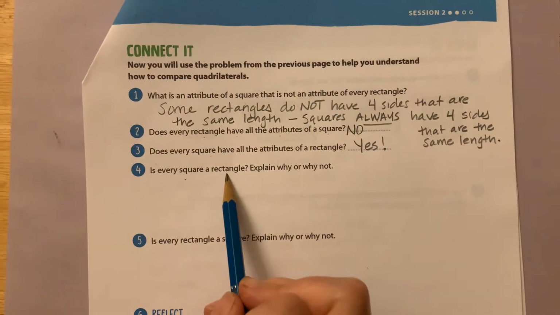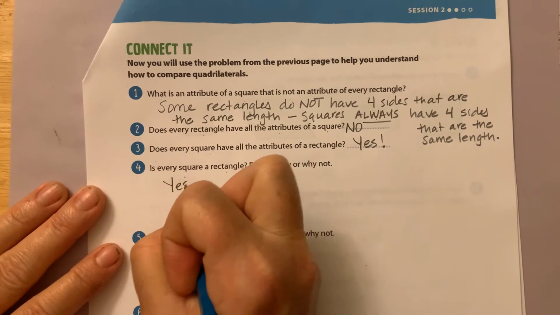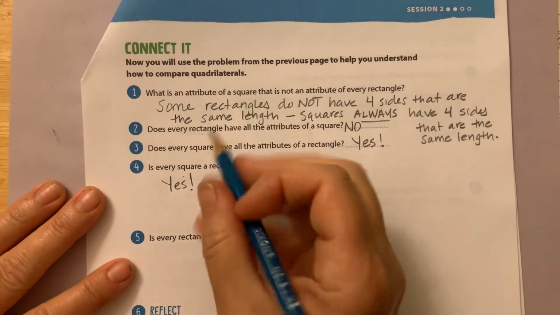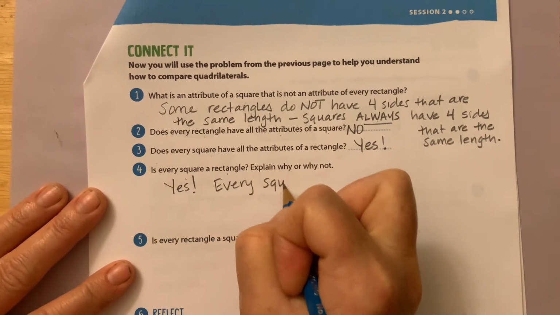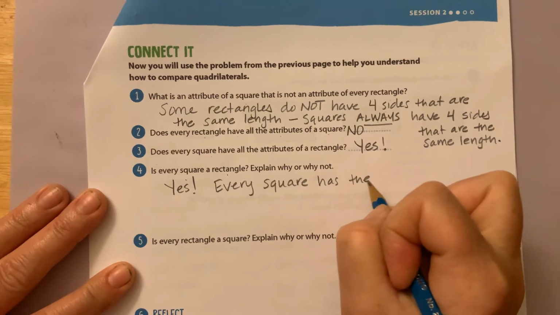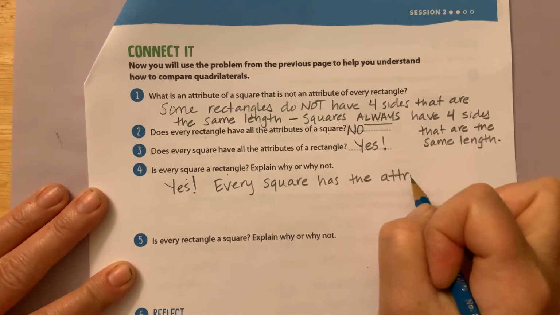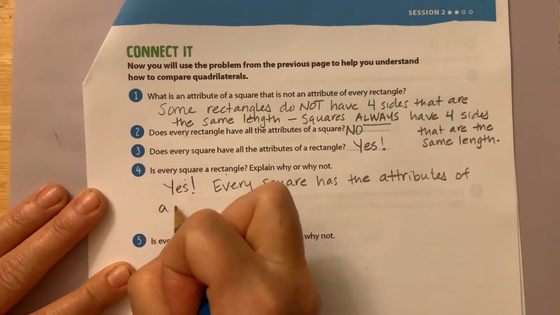Is every square a rectangle? Yes. Every square has the attributes of a rectangle.